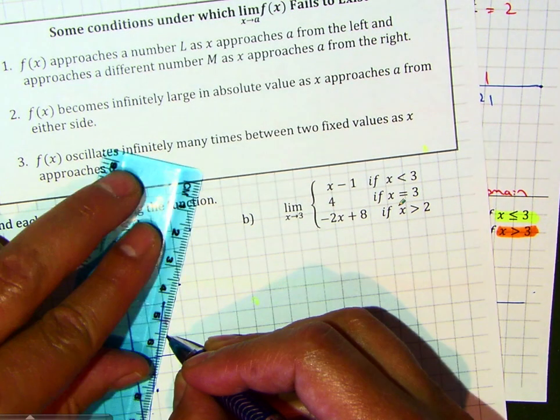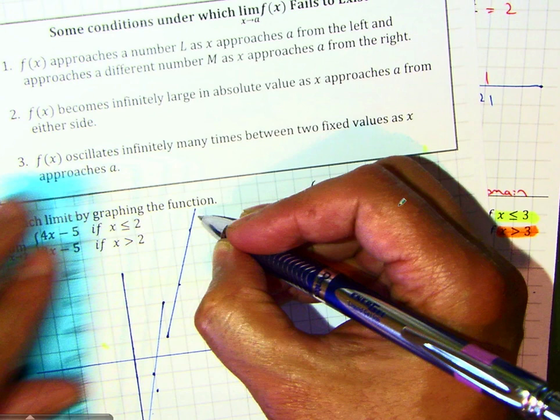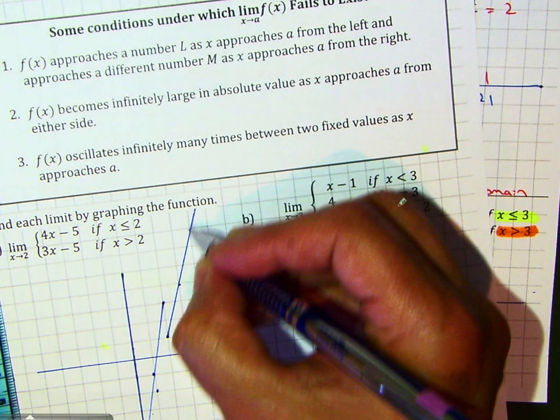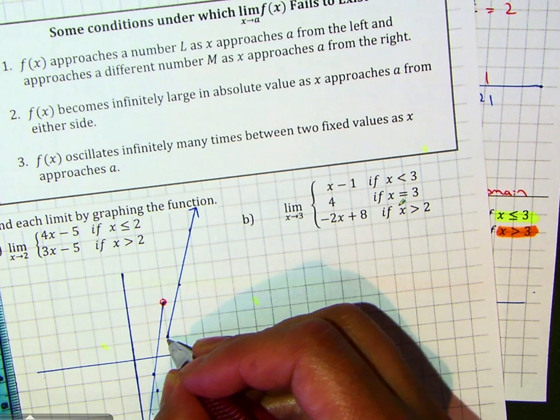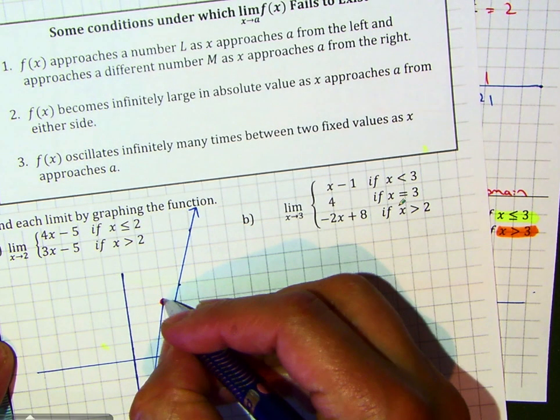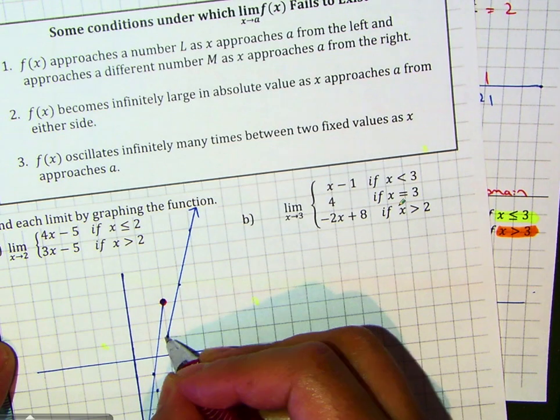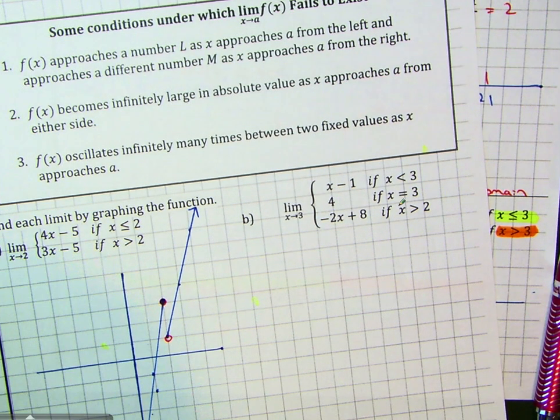So therefore I need this part. This one's closed and this one's open. Limit does not exist.